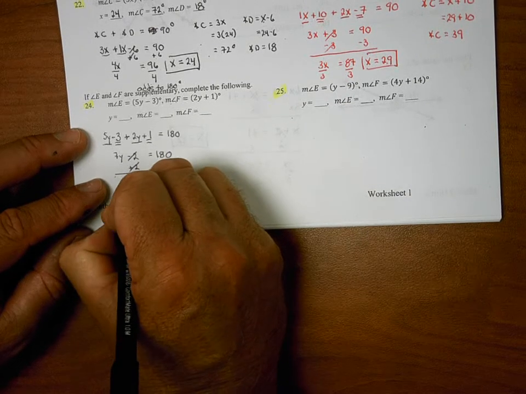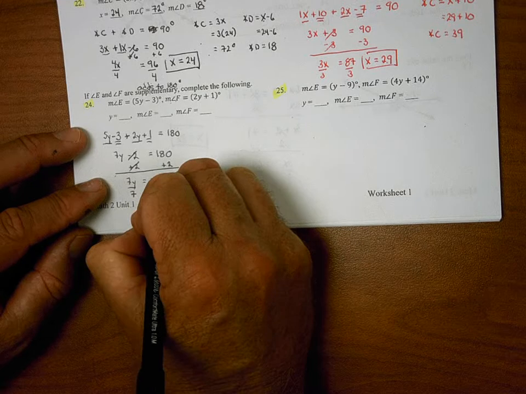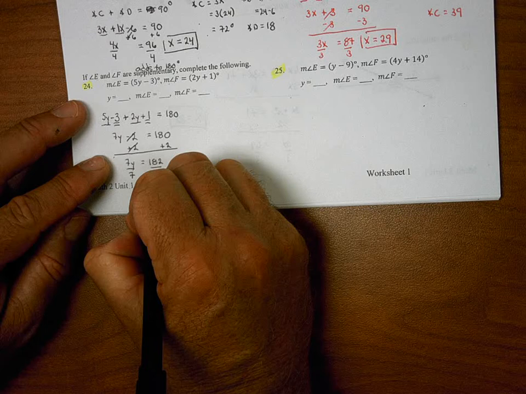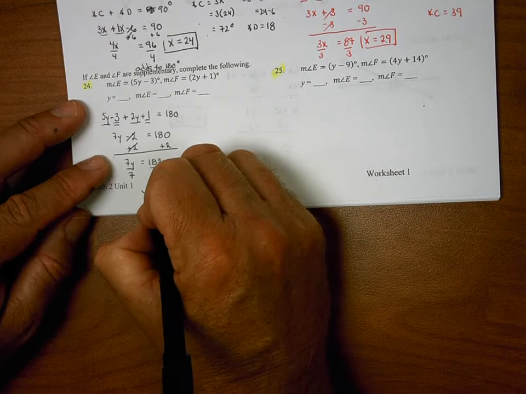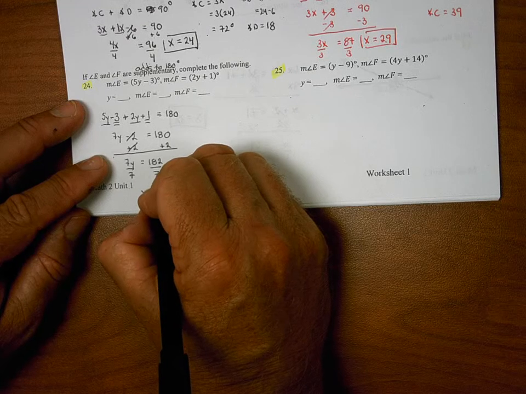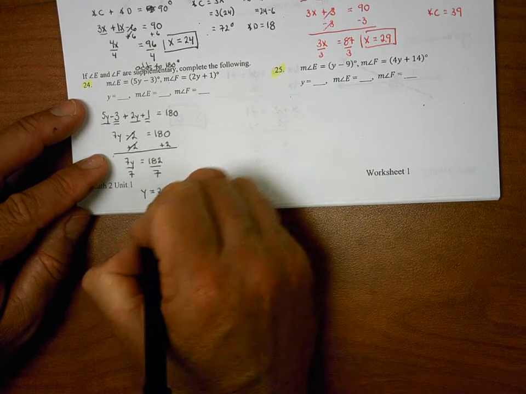And then my last step to solve for y would be to divide both sides of the equation by 7. So 7 goes into 182. 20, let's see, that'd be 14, that'd be 4, 26 times. Sorry, I was doing it in my head.